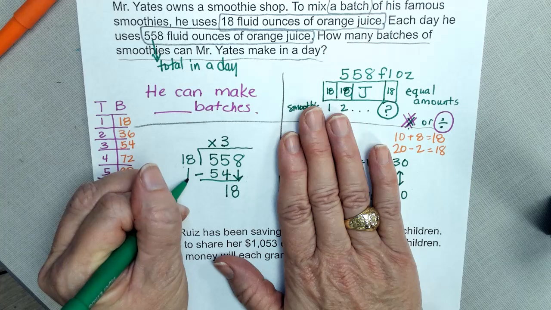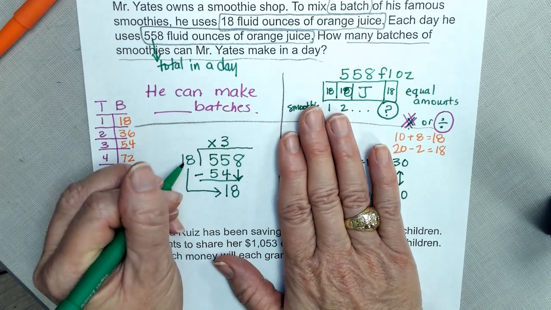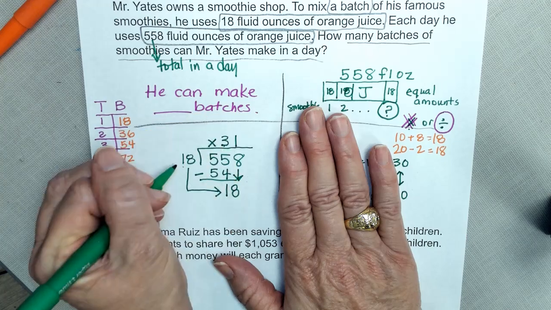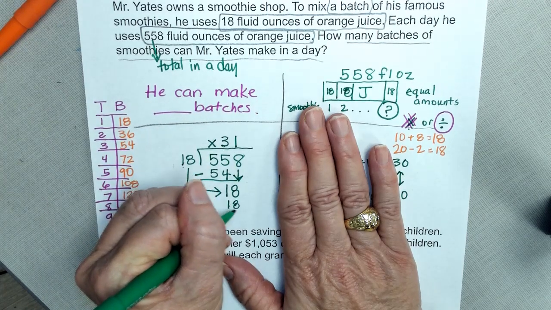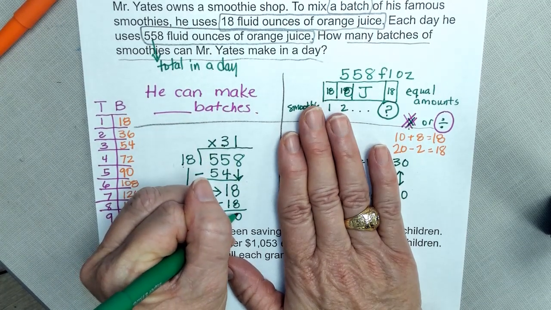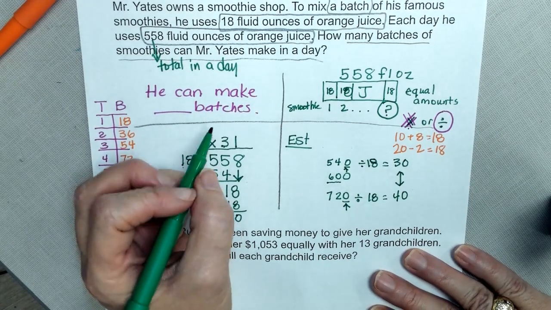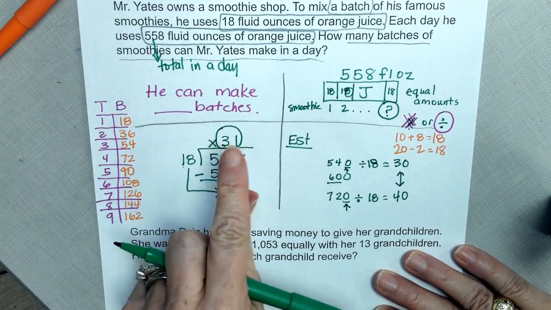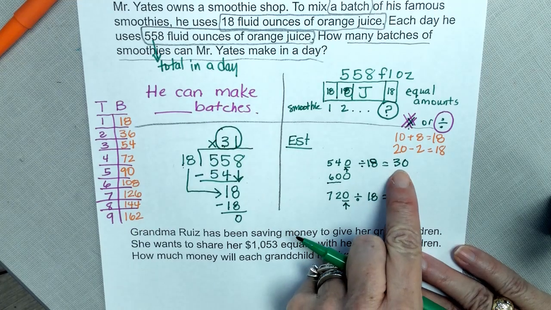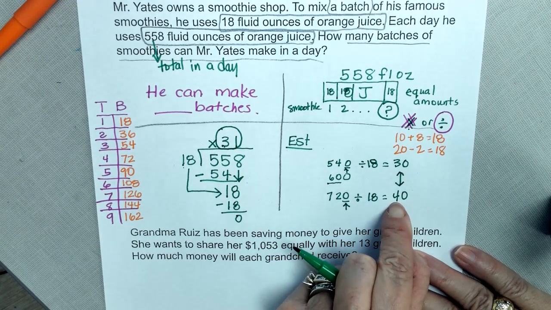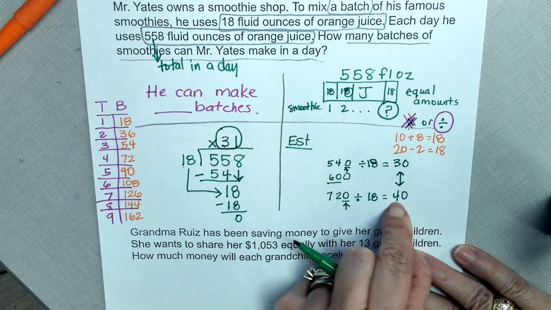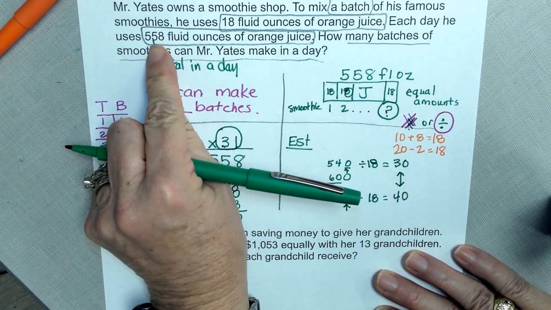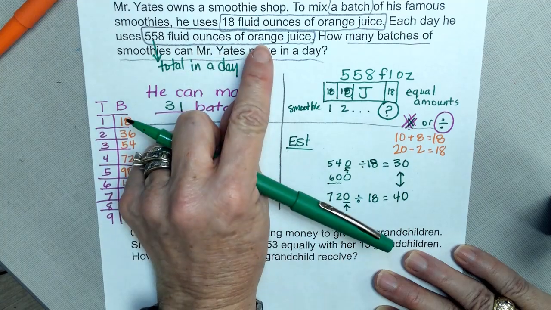I start this process all over again. How many groups of 18 are in 18? Well, that's right. There's just one. One group of 18 is 18. And 18 minus 18 is 0. Now when I go back and I look at my answer, I see that I have an answer of 31. Does 31 fall into my range of between 30 and 40? That's right, it does. So he can make 31 batches with 558 fluid ounces of orange juice.